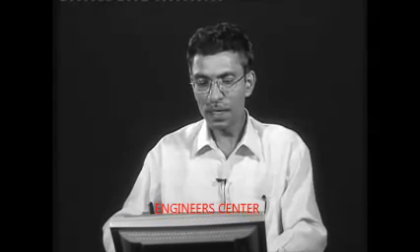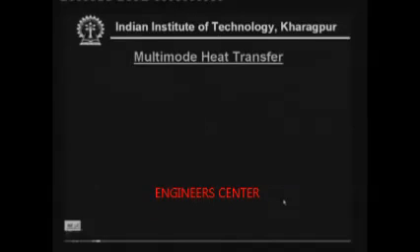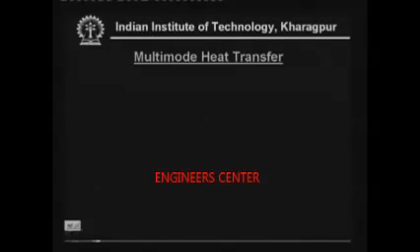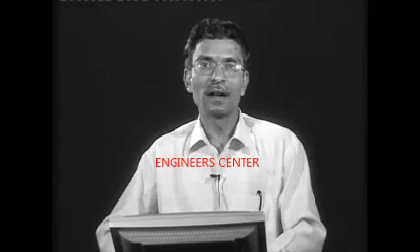Now, let us look at multi-mode heat transfer. So far we have been describing the different modes of heat transfer separately. First we gave equations for conduction heat transfer, then convection heat transfer, then radiation heat transfer. That means we have delinked the different modes. But as I have mentioned, in most engineering problems, the heat transfer takes place by more than one mode at the same time. That means you have what is known as multi-mode heat transfer. So, let us see how we solve multi-mode heat transfer problems.